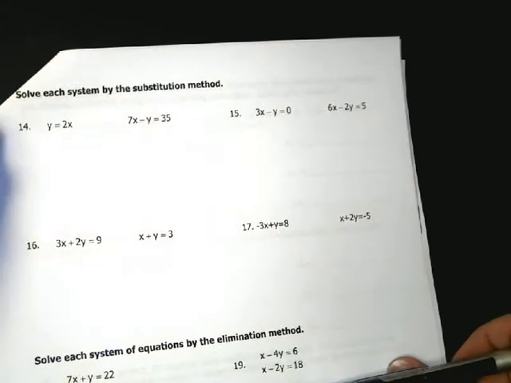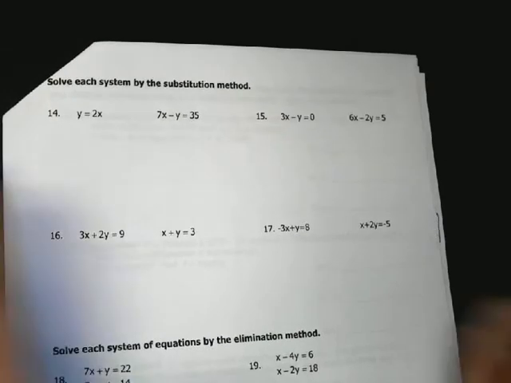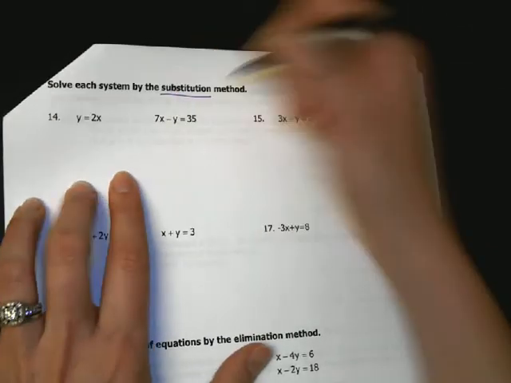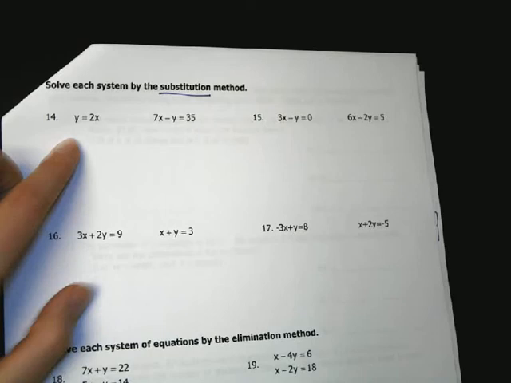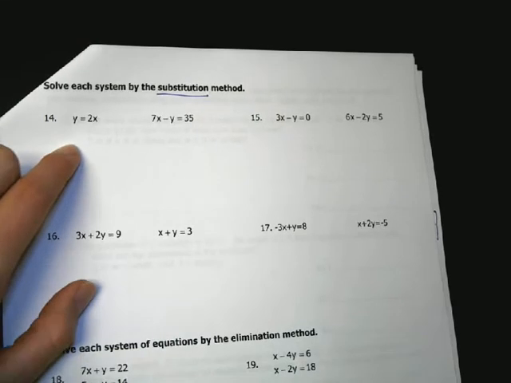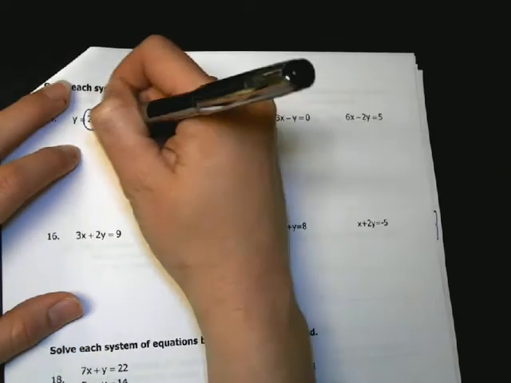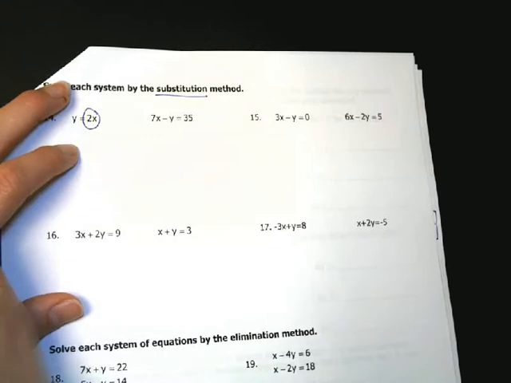It says solve each system by substitution. We know there's a lot of ways to solve, but you do have to follow the directions for each section. So this section is substitution, which means I want to solve for one variable first and then plug it into the opposite equation. So number 14 already has y solved for. So I take what y equals and I plug it in to the opposite equation where there's a y.